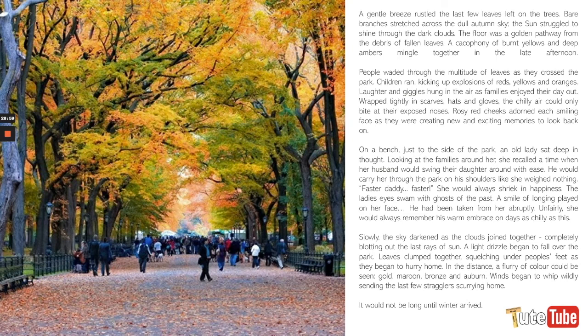Slowly the sky darkened as the clouds joined together, completely blotting out the last rays of sun. A light drizzle began to fall over the park. Leaves clumped together, squelching under people's feet as they began to hurry home.